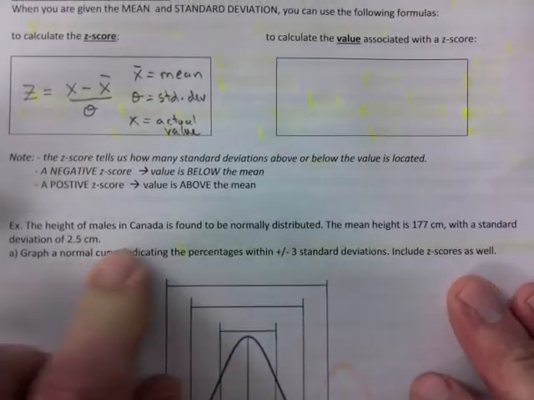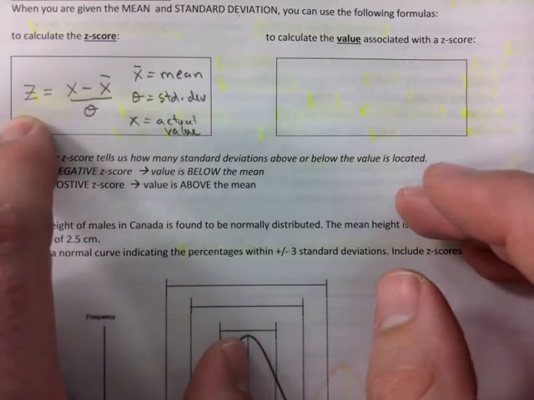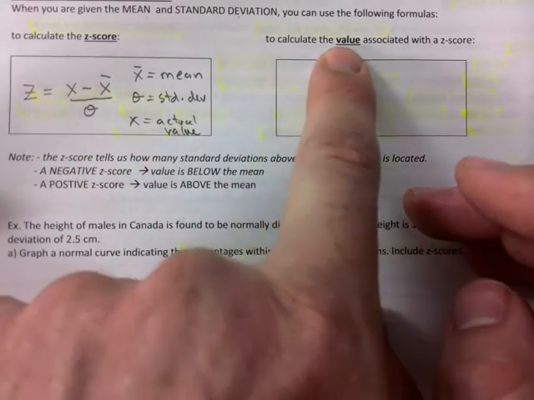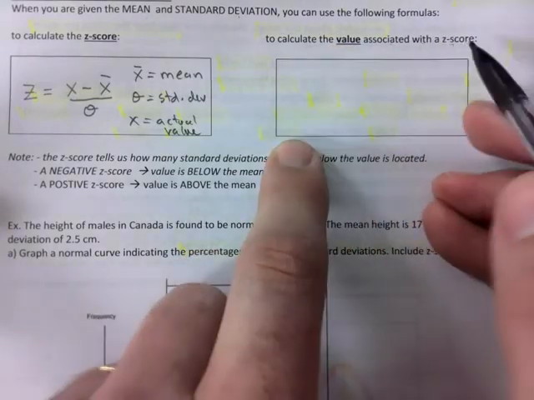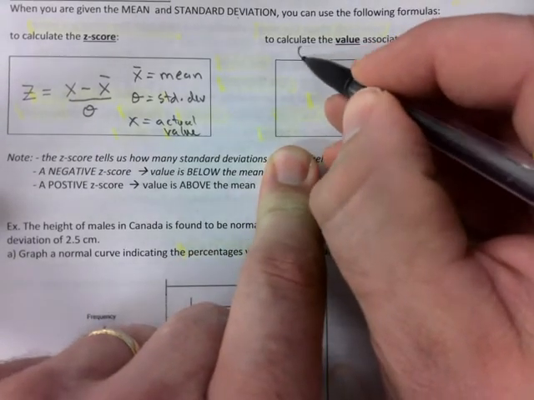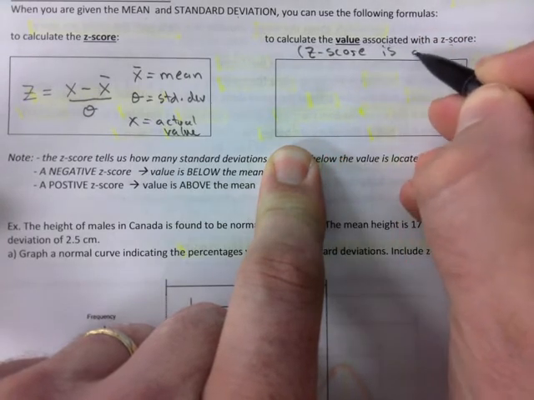Using this one, I'm going to derive something else. To calculate the x value associated with a z-score, let's put this in brackets, when the z-score is given.